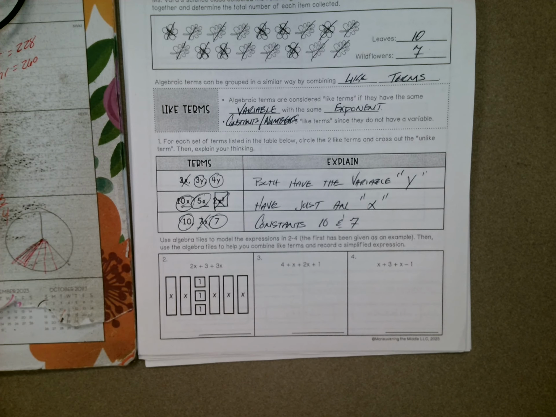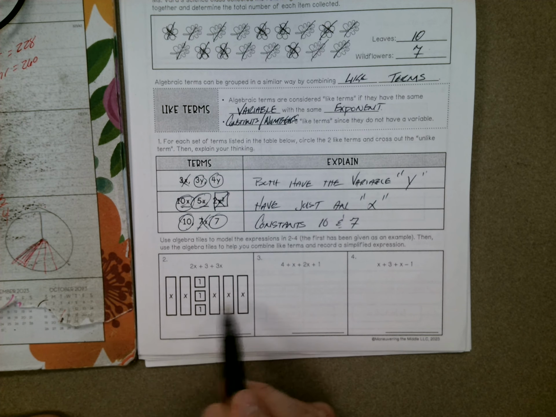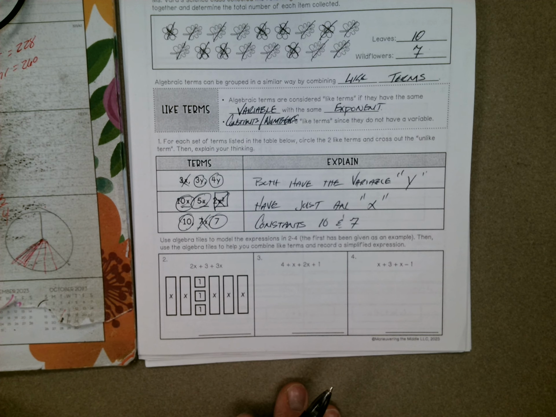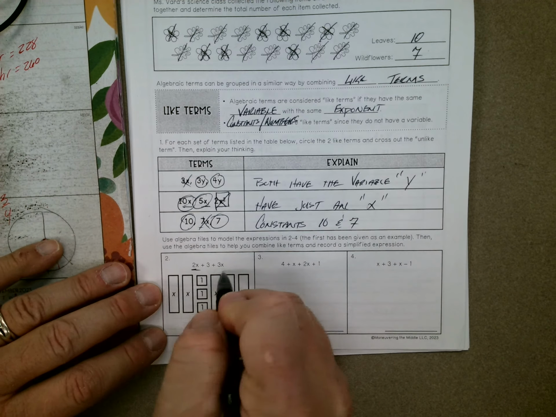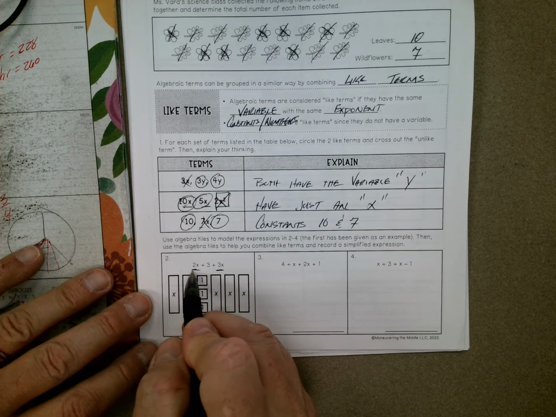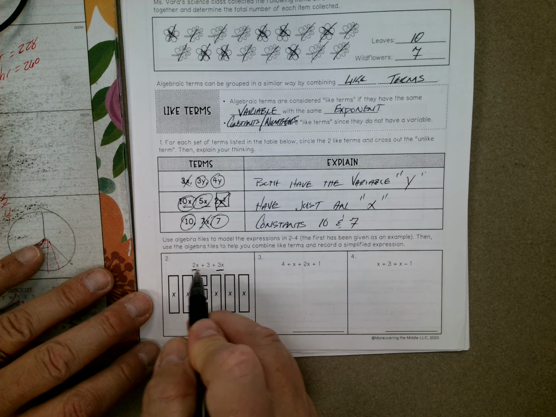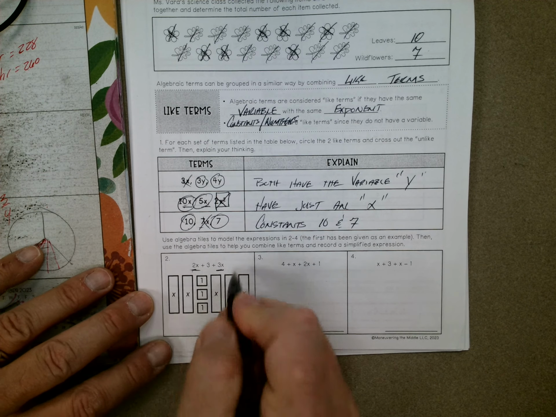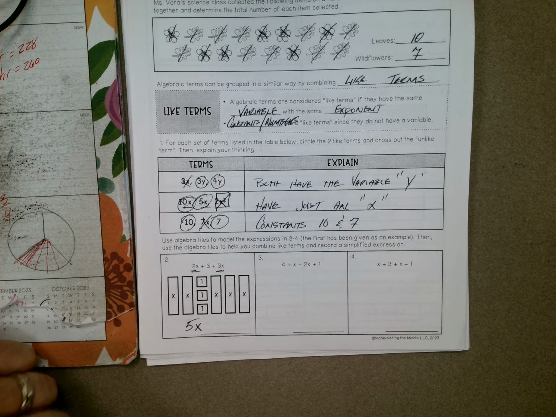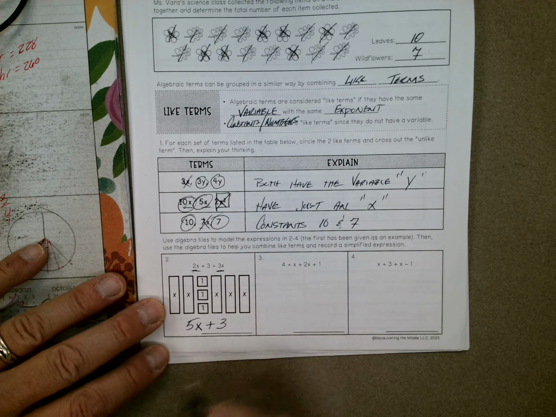All righty. What we're going to do next is start to combine like terms. They want us to use these tiles, but I think they're a little bit confusing right now. You'll get into those later when it's a little bit more involved. But what we're going to do is just combine our like terms. So I'm going to combine the 2x and the 3x. So I'm going to combine the coefficients. So 2 plus 3 is 5. And I'm going to bring the x along for the ride. And then I'm going to add 3.